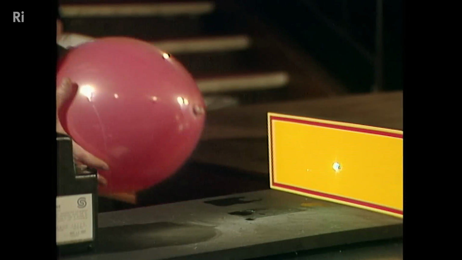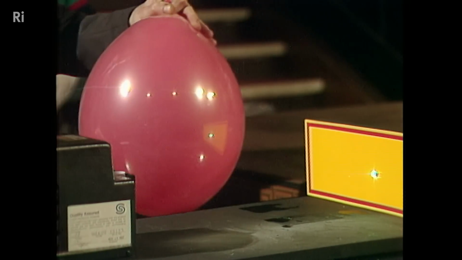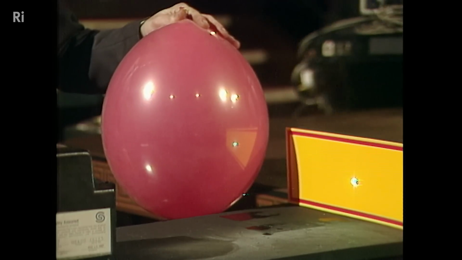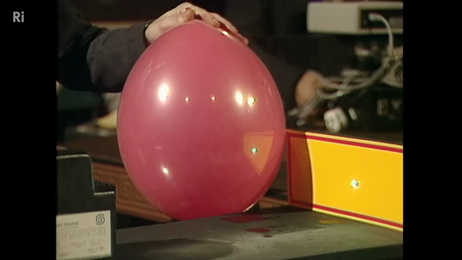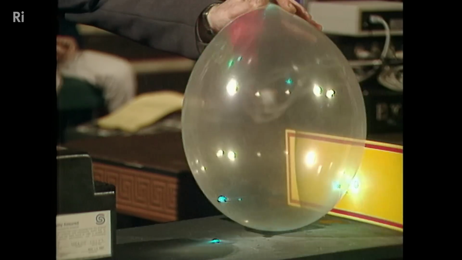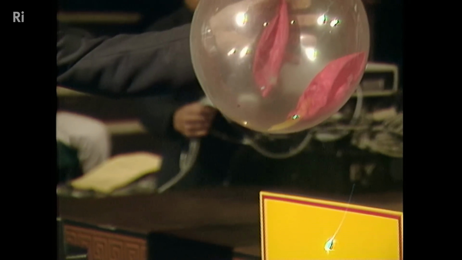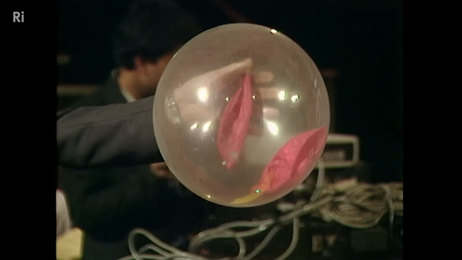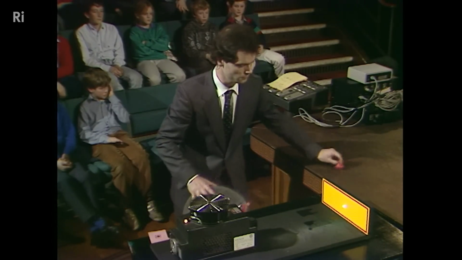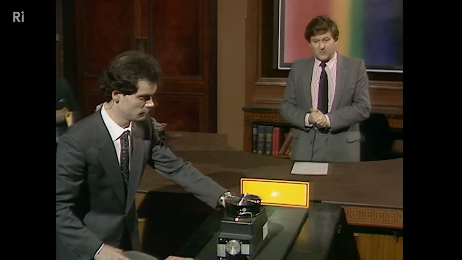The light, and remember it is just light, there's no heat there, is absorbed by the material in the balloon, causing the balloon to pop. Now we've got a red balloon inside a different colored balloon, and with any luck we should be able to burst just the red balloon. That's because the laser is tuned to the absorption band of the red dye.